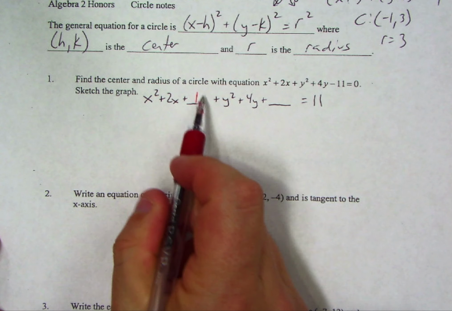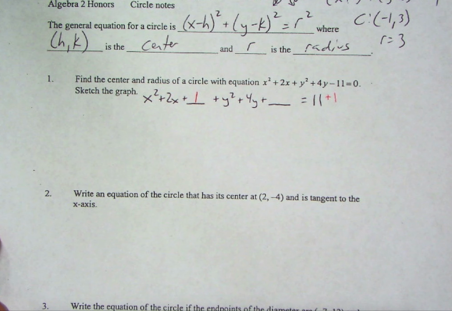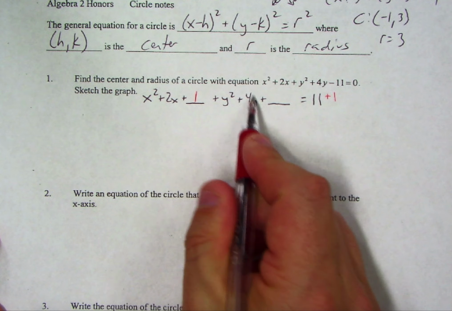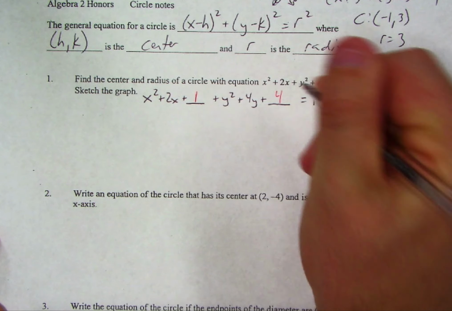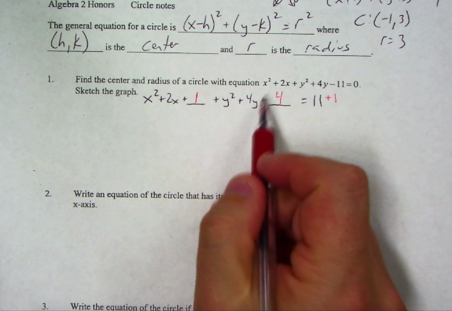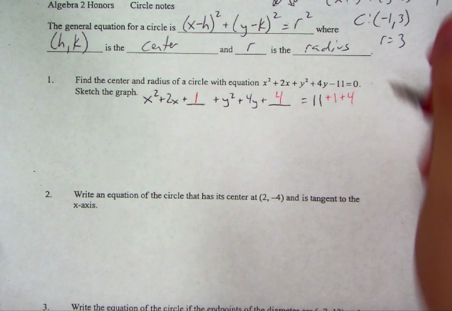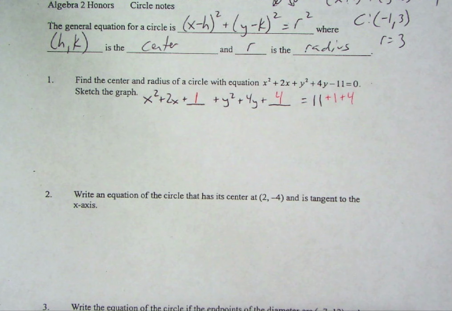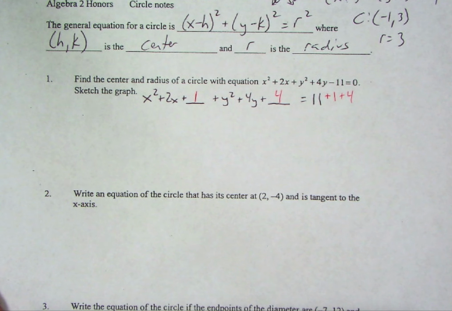Remember, whatever I do to the left side, I also have to do to the right side. So I have to add 1 to both sides. Here, I take half of 4, which is 2, and square it, and I get 4. I can't just add 4 to the left, I also have to add 4 to the right. So I just completed the square twice. I found my c-value for the x group. I found my c-value for the y group.